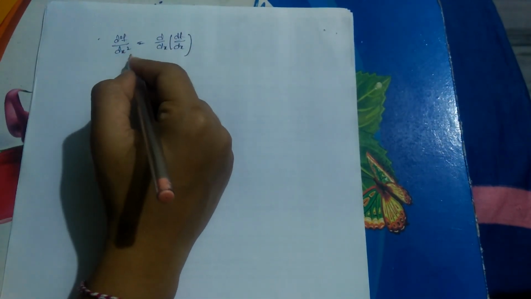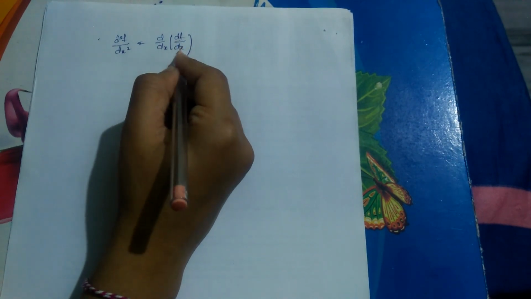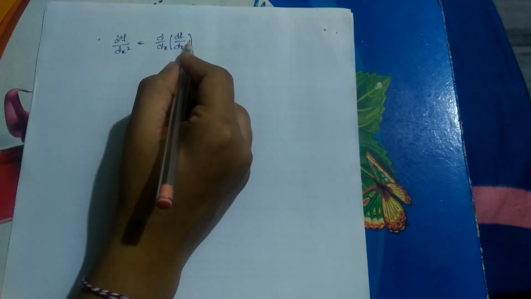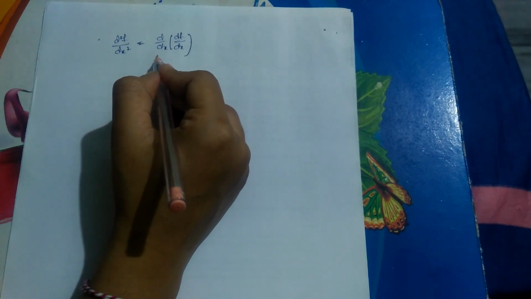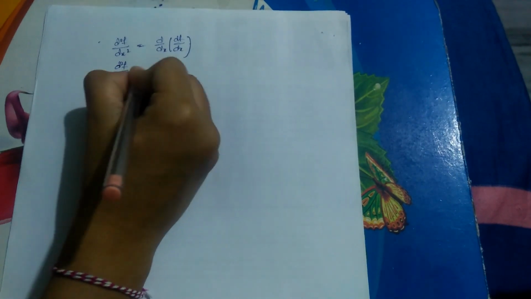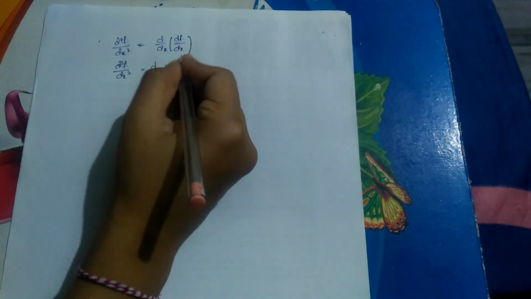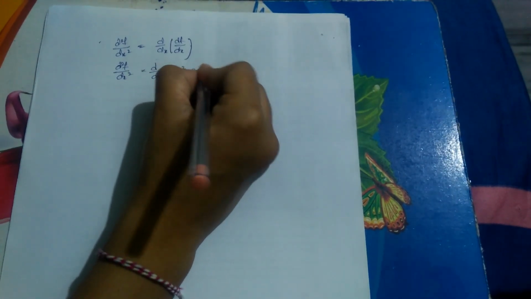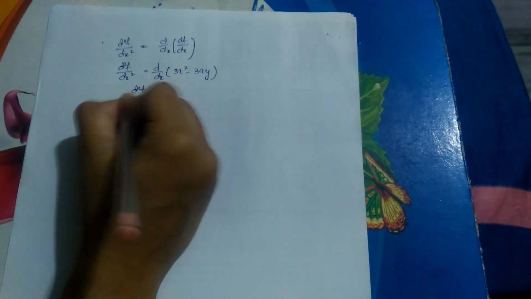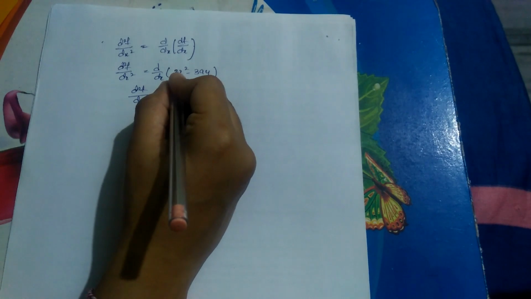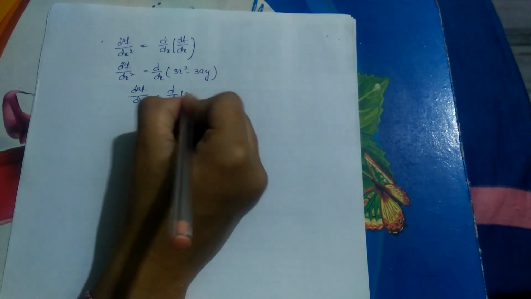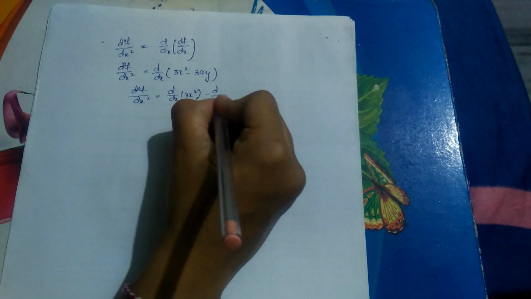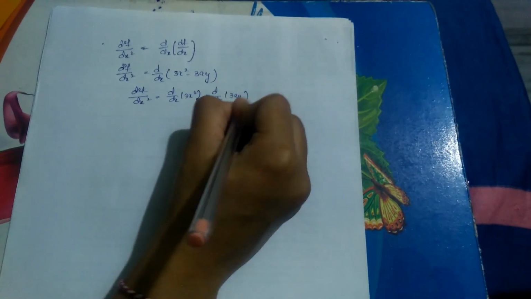So dou square f by dou x square is equals to dou by dou x of dou f by dou x. Now dou f by dou x we got, we are differentiating with respect to x, and that gives a second order partial derivative. So dou square f by dou x square is equals to dou by dou x of, and dou f by dou x we got it as 3x square minus 3ay. Now differentiate this again with respect to x. Then dou square f by dou x square is equals to dou by dou x of 3x square minus dou by dou x of 3ay.